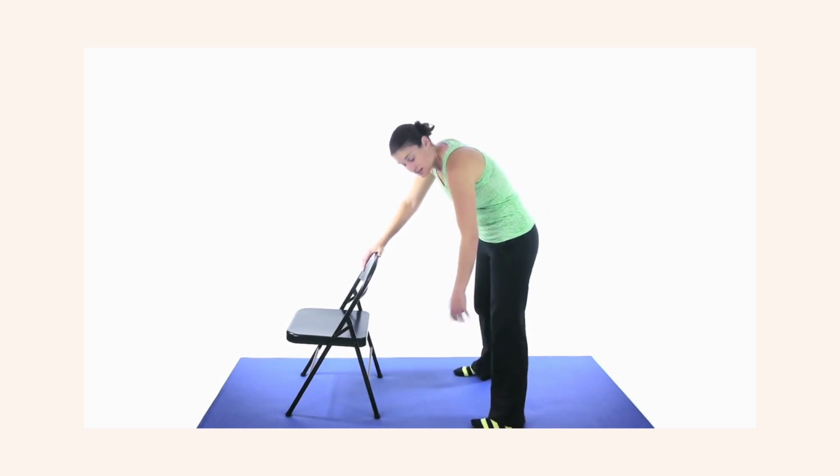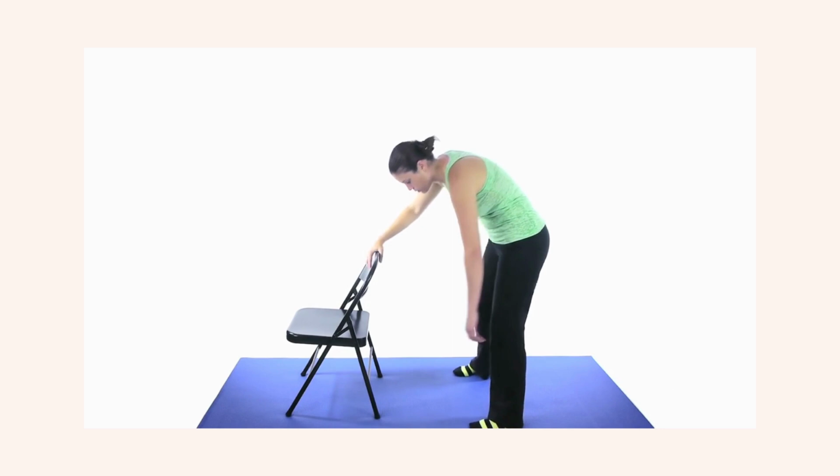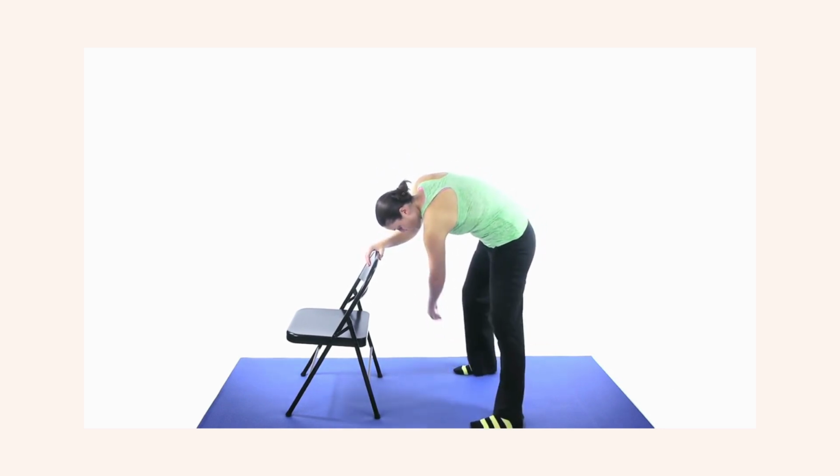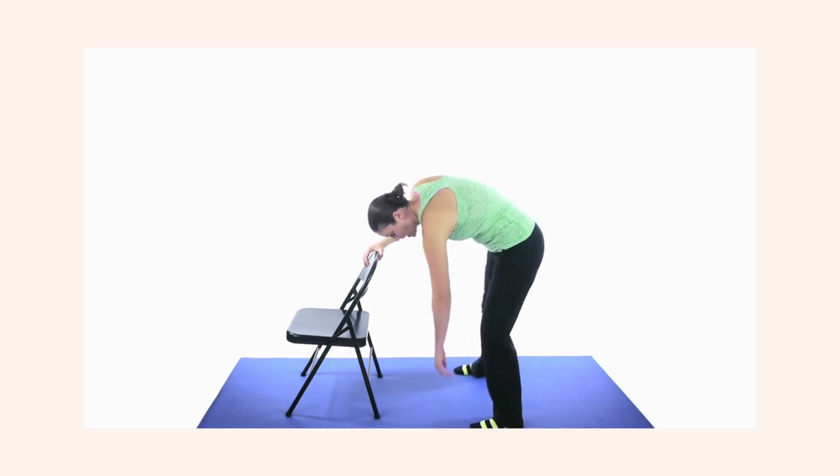And then you're going to do a side to side. So spread your feet out past shoulder width, let it hang down, and then just rock side to side with your arm going back and forth. And again, about 10 of those as well.